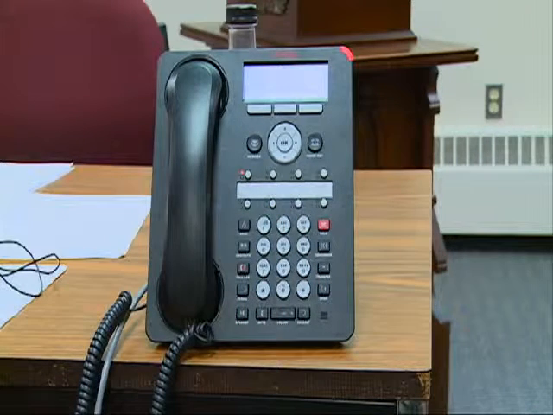Pickup: if you're all in the same pickup group, you could pick up people's unattended ringing phones. If my coworker is sitting next to me and her phone is ringing, I could just hit the pickup key and I will answer her phone.